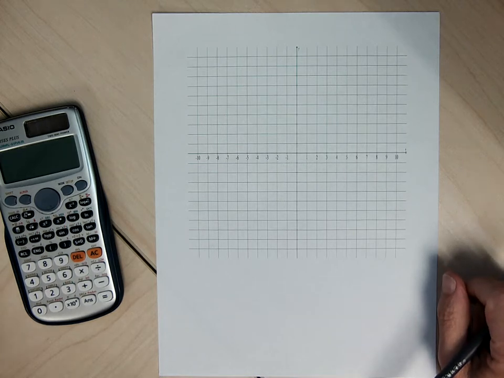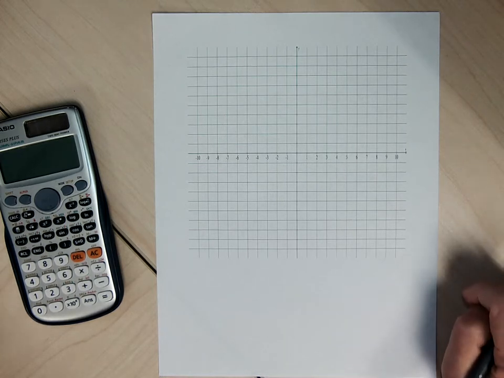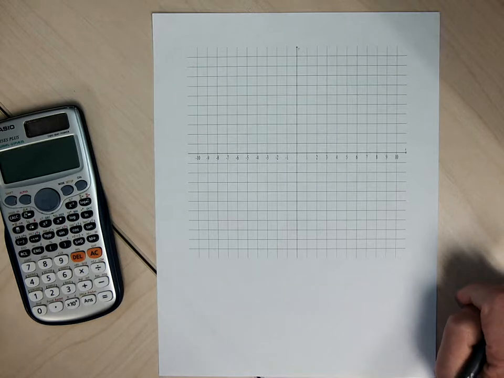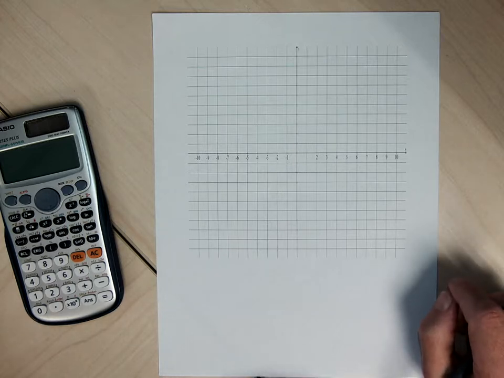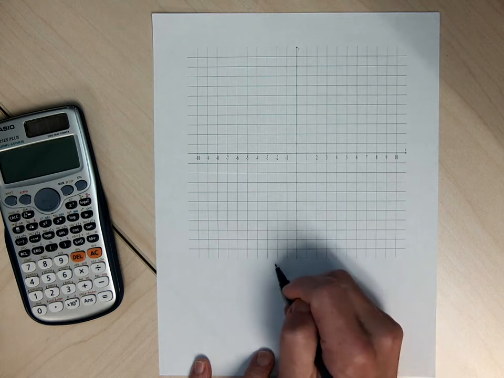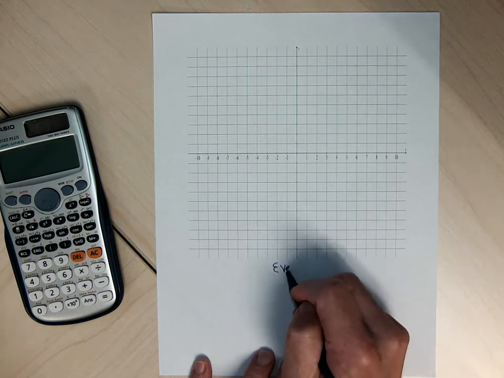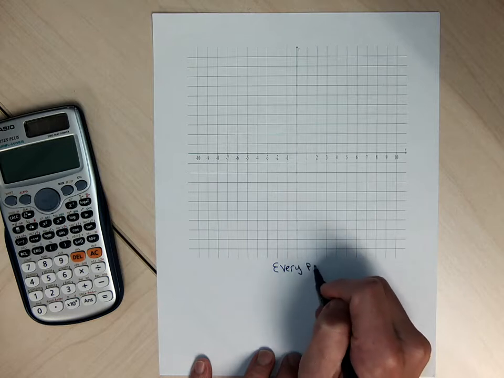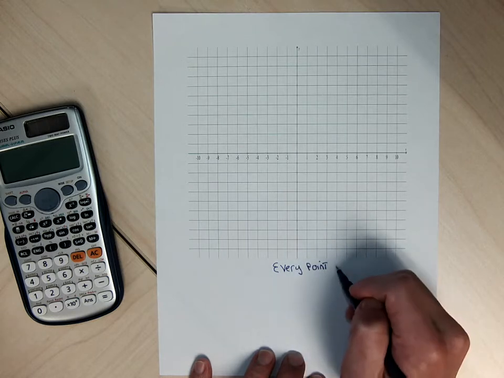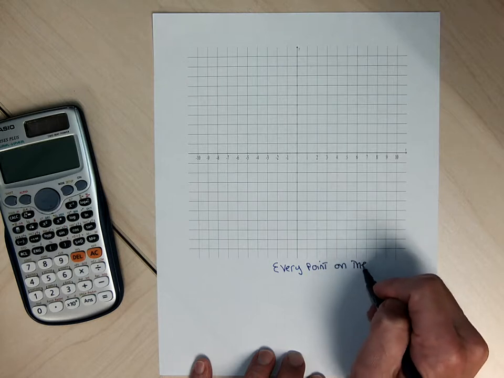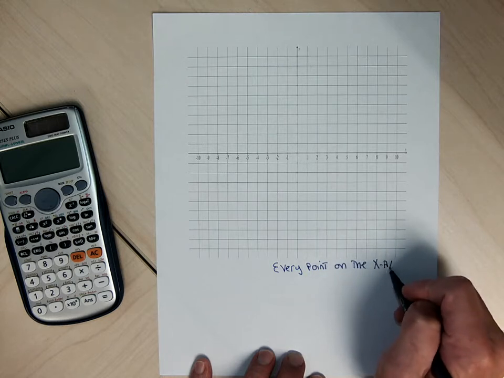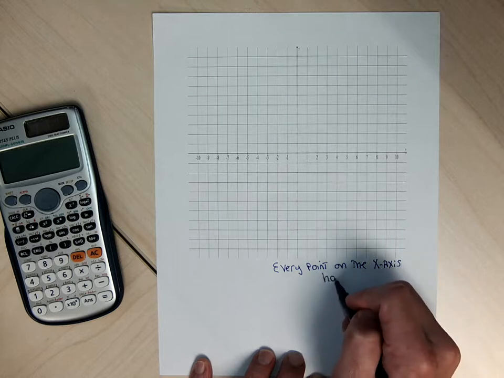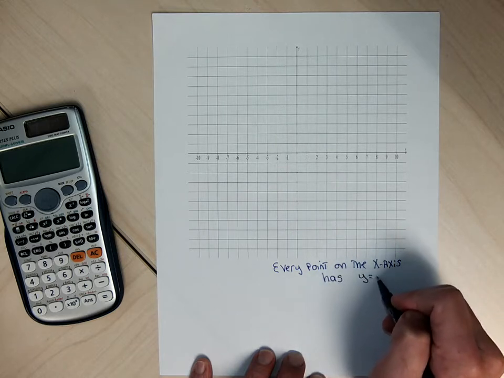So I'm going to jump into section 5.6, and I need to do a lot of theory before we get into the sections, because the theory is way harder than the algebra. The algebra is simple, and it has to do with the y values of points on the graph. Very specifically, every point that's on the x-axis, regardless of the value of x, has a y equal to 0.